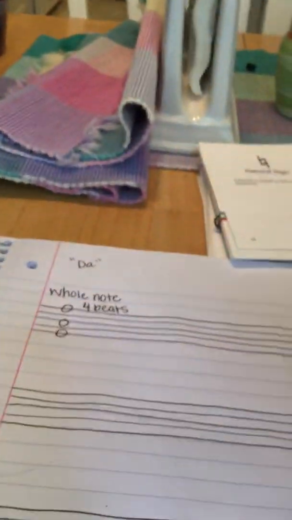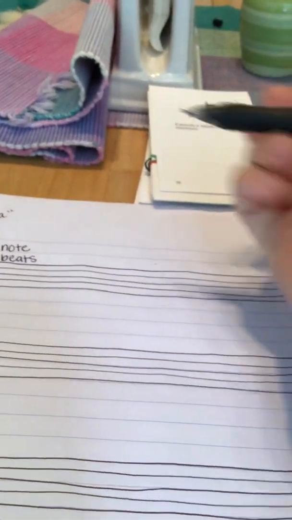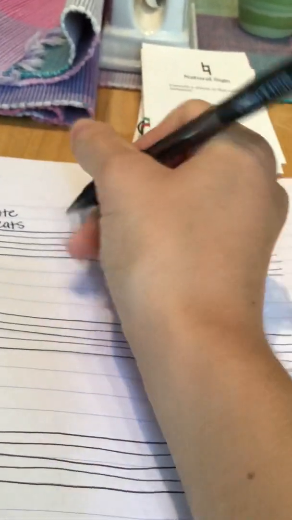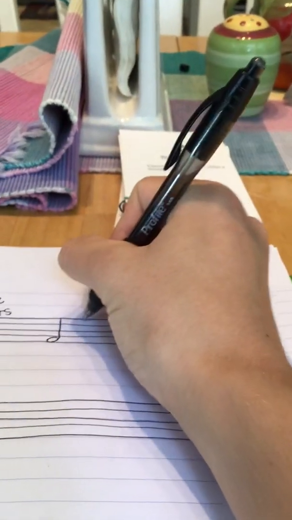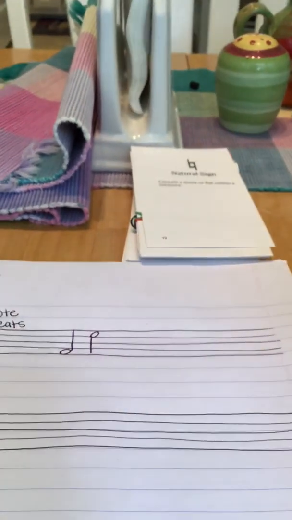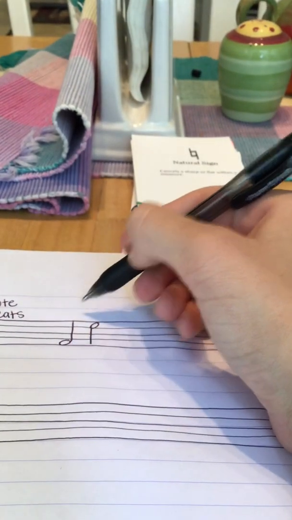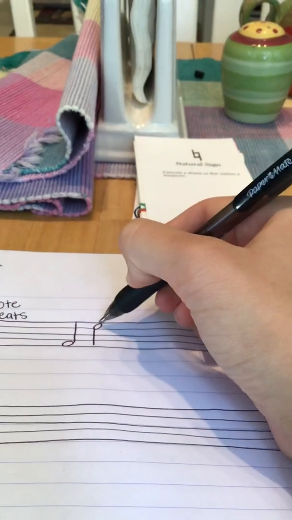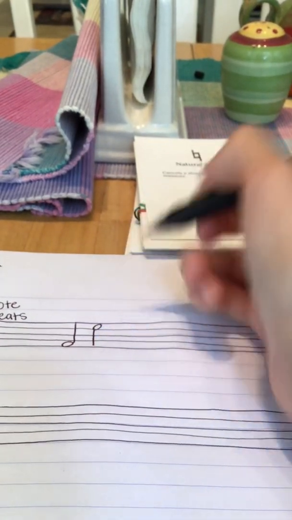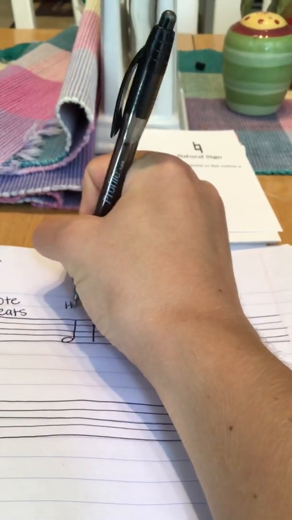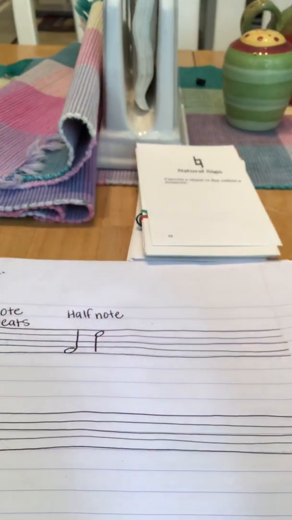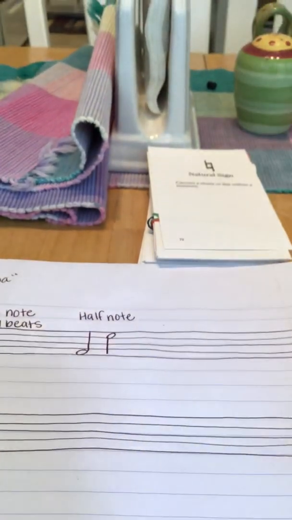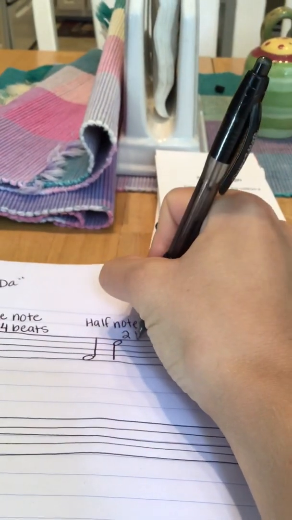The next kind of note that we want to talk about is called a half note. A half note is an open circle and then a stem. Depending on where it is on the staff, the stem could be going up or it could be going down. But a half note is an open circle with a stem. So here we are. Half note. And a half note gets 2 beats.